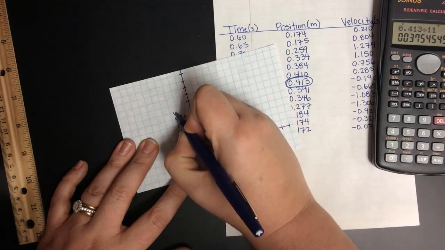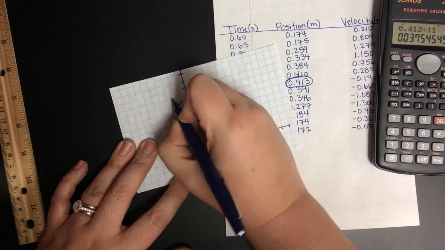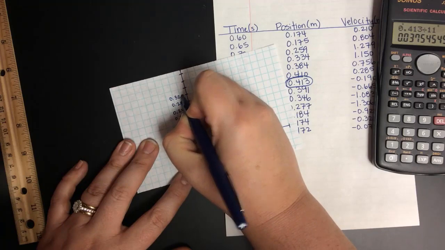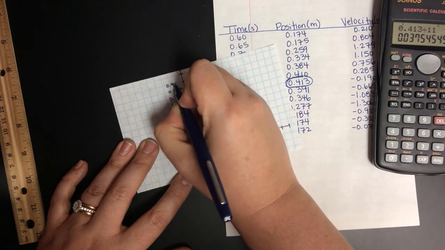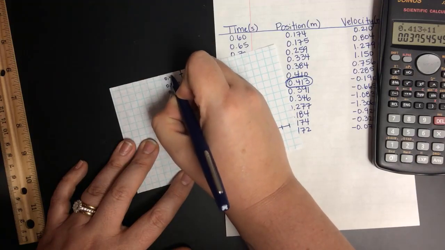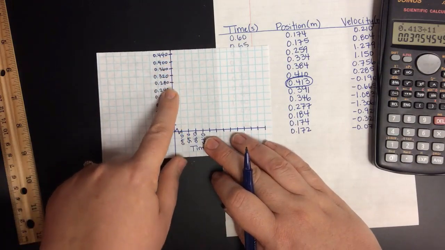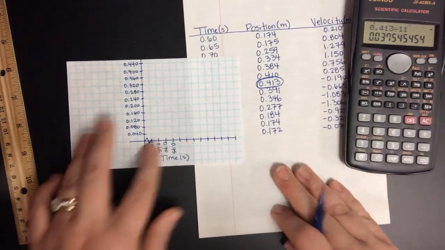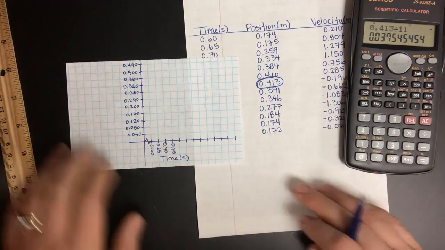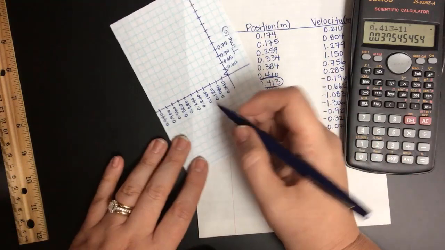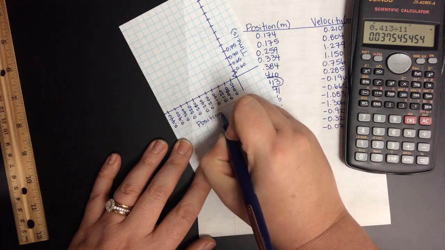0.200, 0.240, 0.280, 0.320, 0.360, 0.400, and 0.440. So when you, like I said, when you add those trailing zeros, it makes it a whole lot easier to figure out where these numbers fit along with these numbers. So make sure that you label your axis. In this case, it's position in meters.